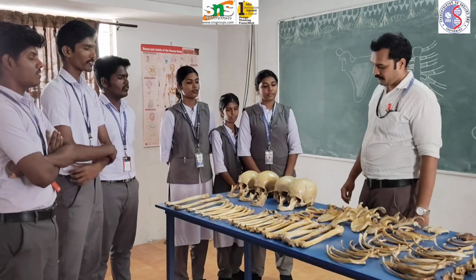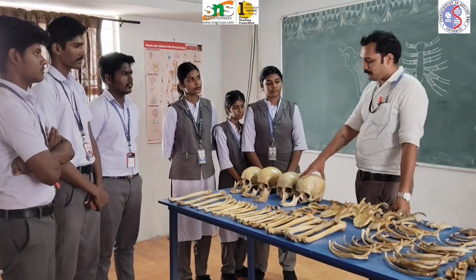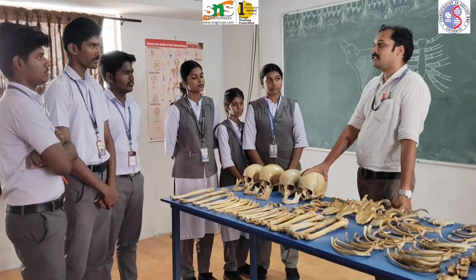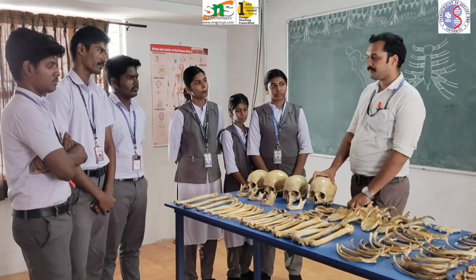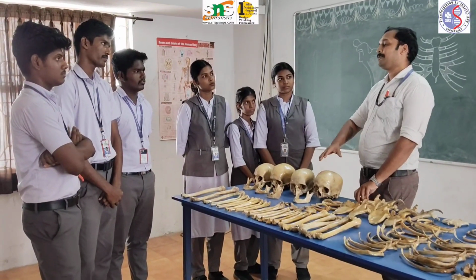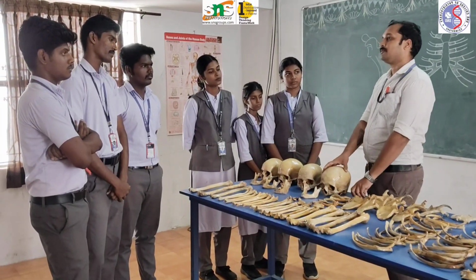Good afternoon. Today we will see about the Atlantooccipital joint. Before that, tell me about the anatomy of the atlas bone and the occipital bone. Any idea?